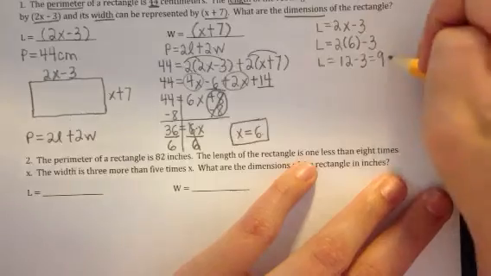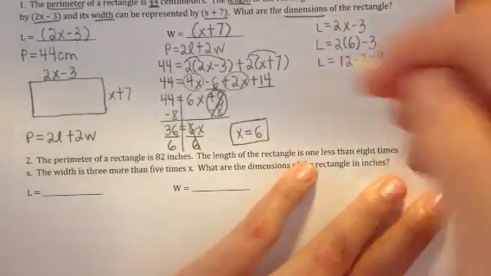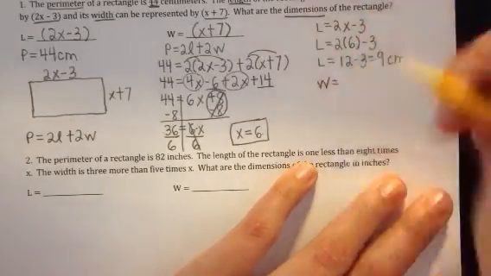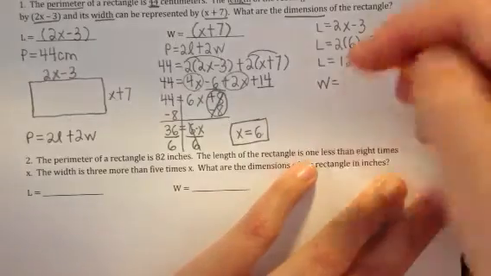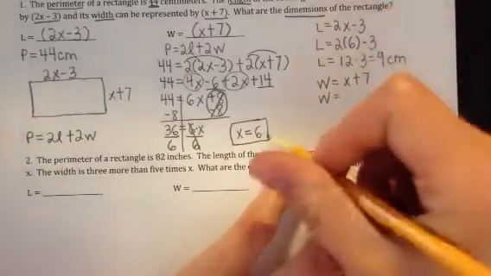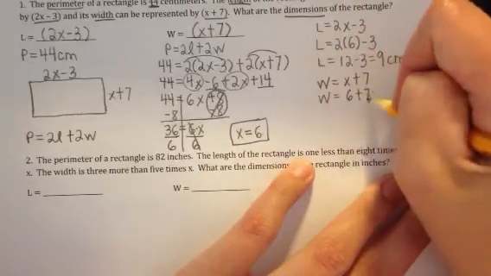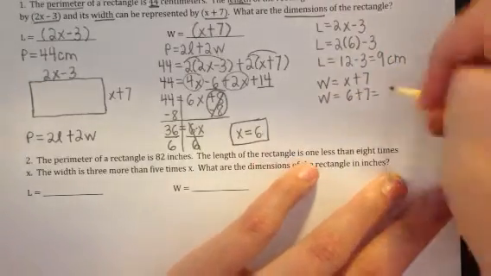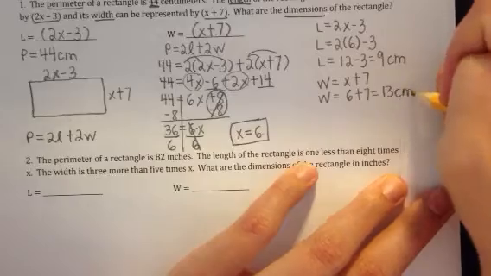So my length is 9 centimeters. My width is x plus 7. Plugging in for x, I have 6 plus 7. 6 plus 7 is 13 centimeters.